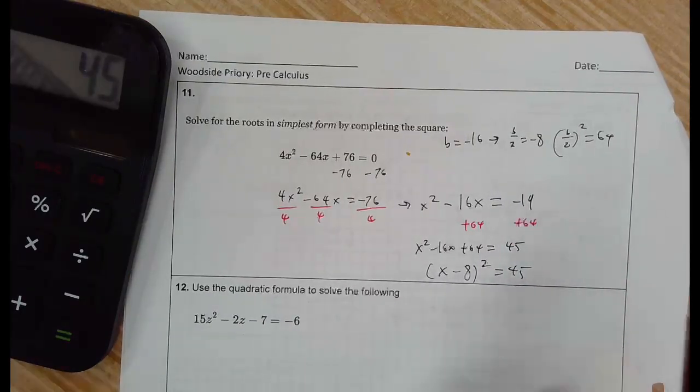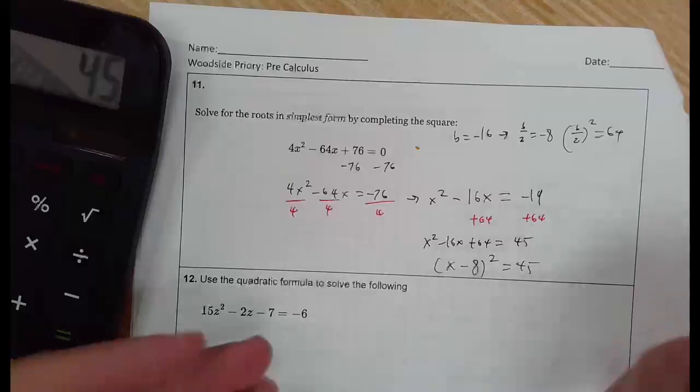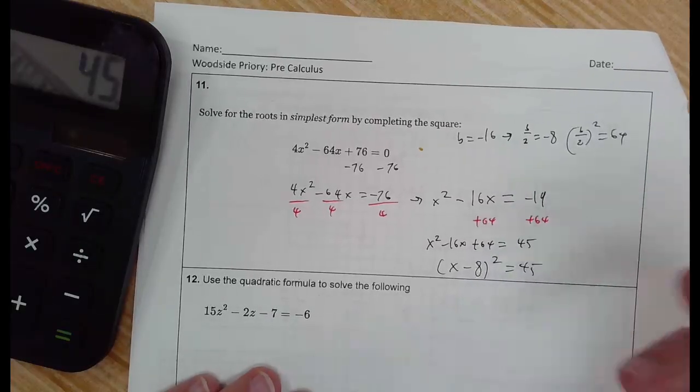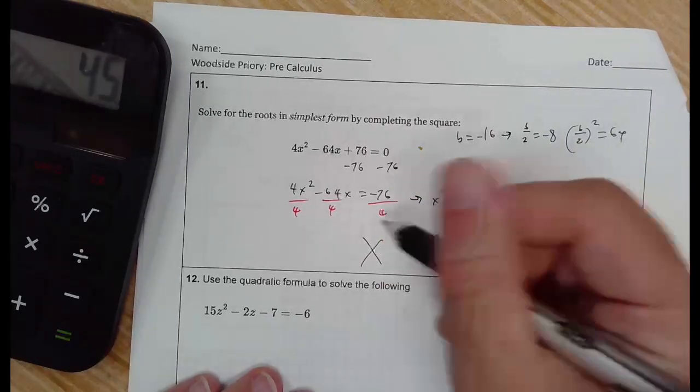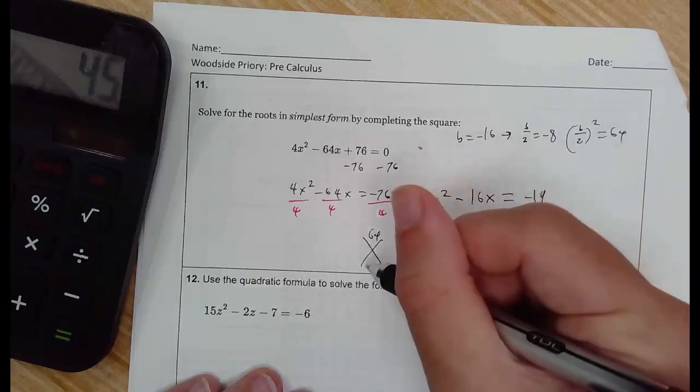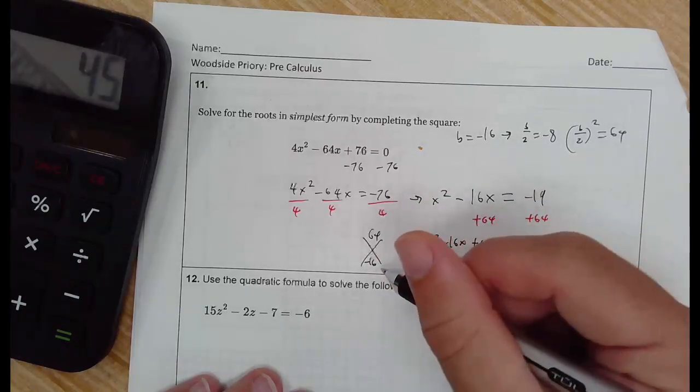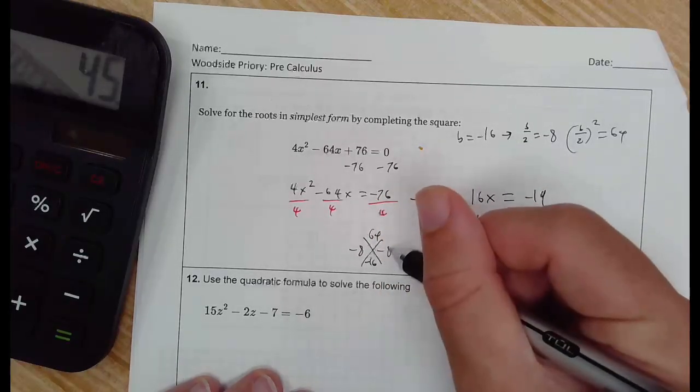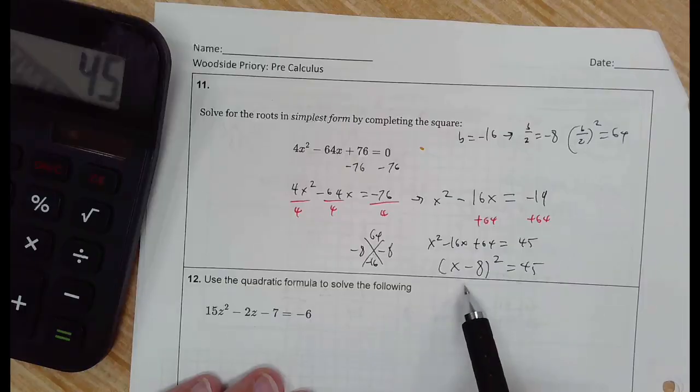And you could also test this by foiling that out and expanding that out. You'd see that x minus 8 squared is that. Or you could even factor over here 64 and negative 16. Two numbers that multiply to 64 and add to get negative 16. That's negative 8 and negative 8. That's where that's coming from.